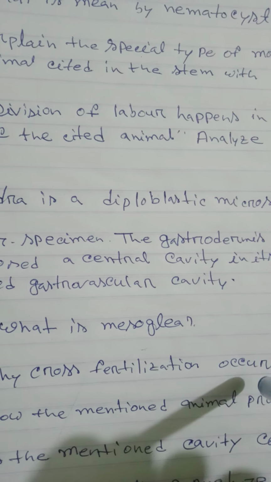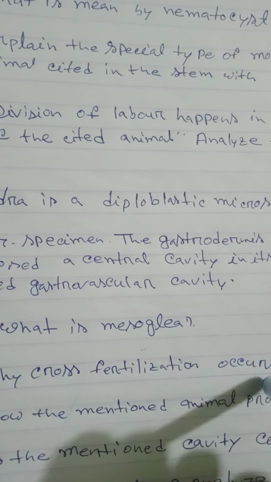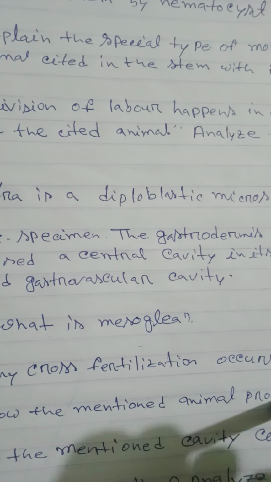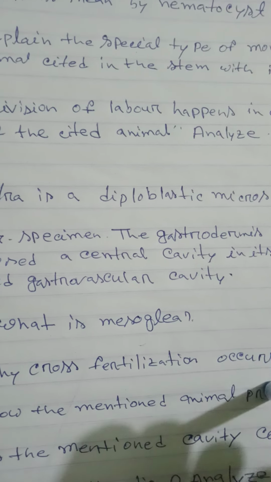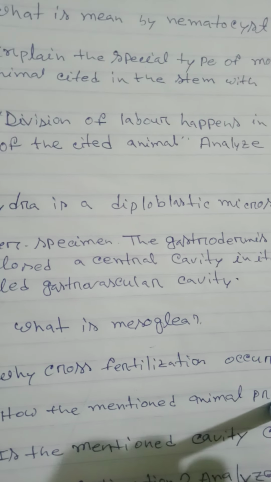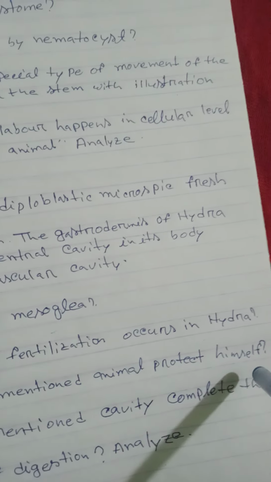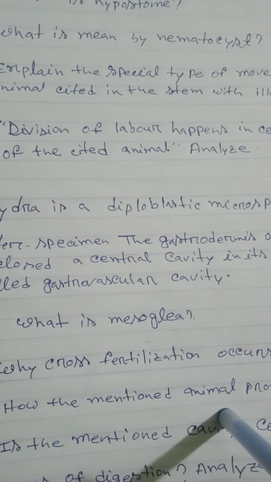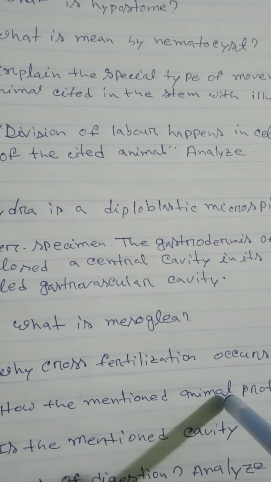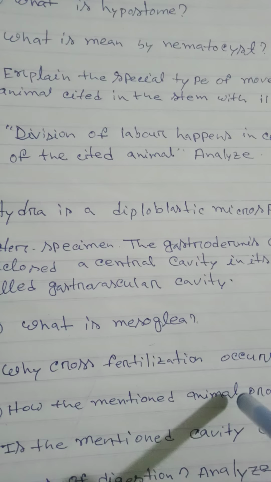In the case of both unisexual and bisexual ones, a cross fertilization process occurs in Hydra. Number C: how does the mentioned animal protect itself? The animal mentioned in the stem is Hydra, and the way Hydra protects itself is described below.